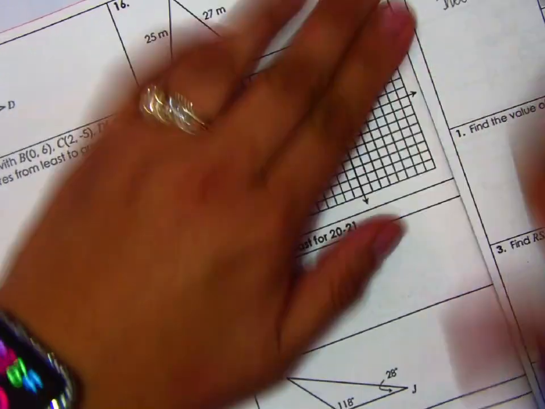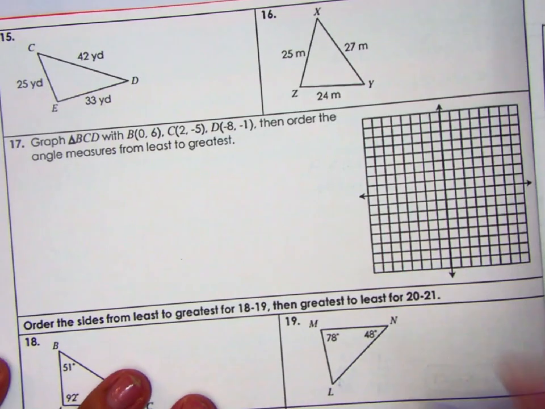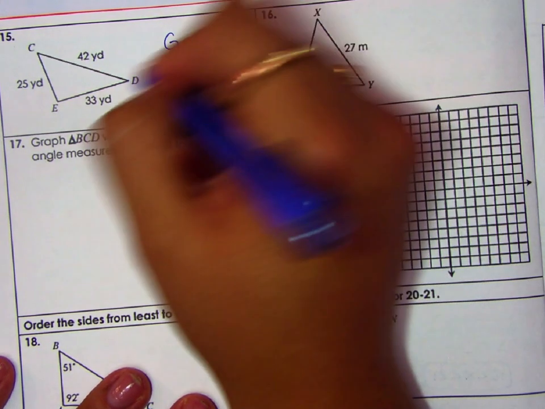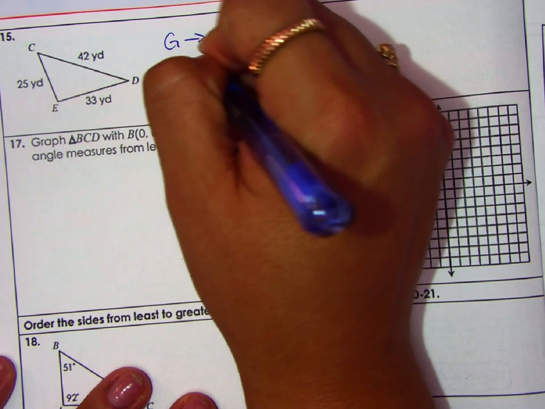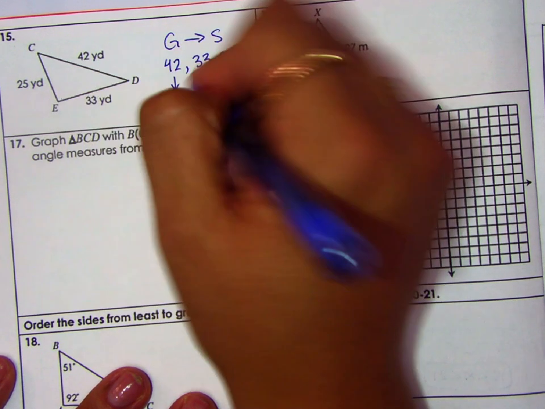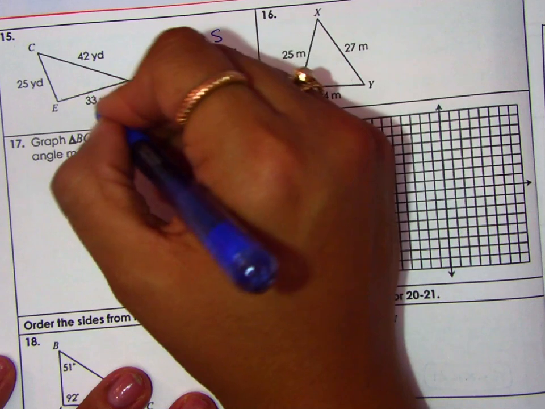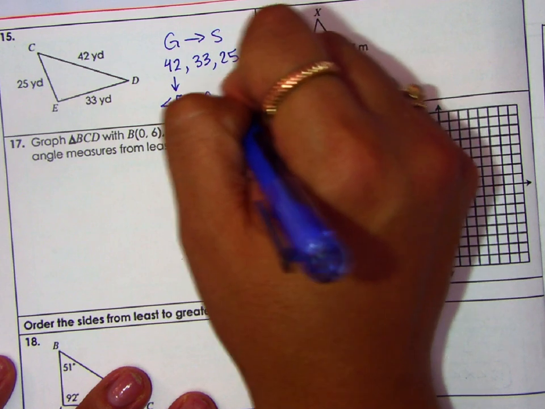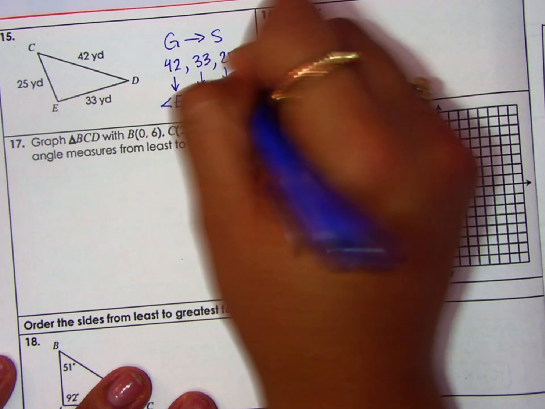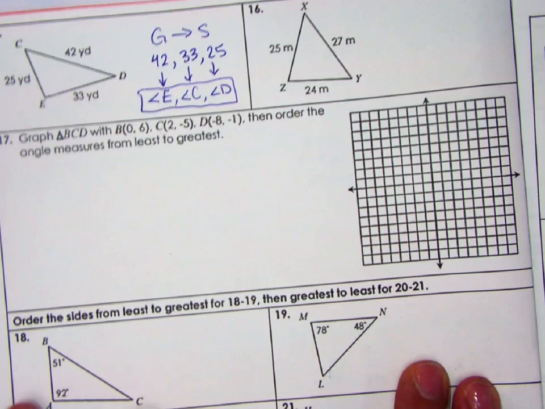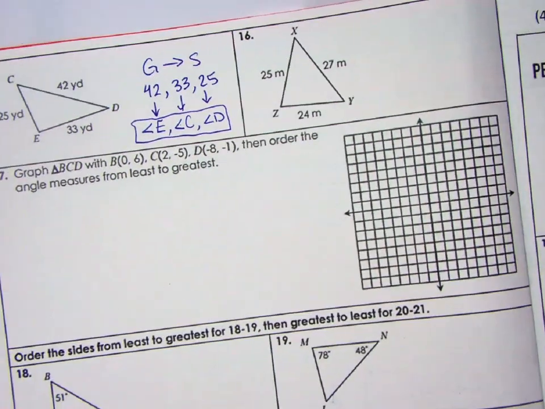Let's try now an example of greatest to least. So we have greatest to smallest, and the greatest number here is 42, followed by 33, followed by 25. So right across 42, we have angle E. 33 has angle C, and 25 has angle D. So this is the correct order from greatest to least regarding the angles. All right, so try the others that I'm leaving blank, okay?